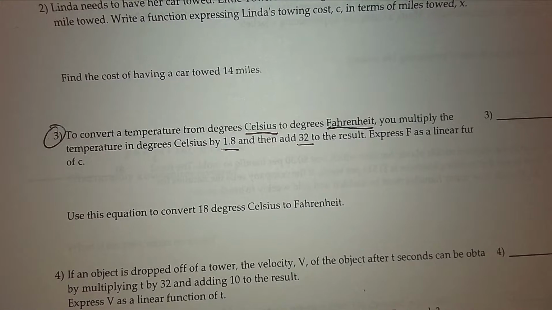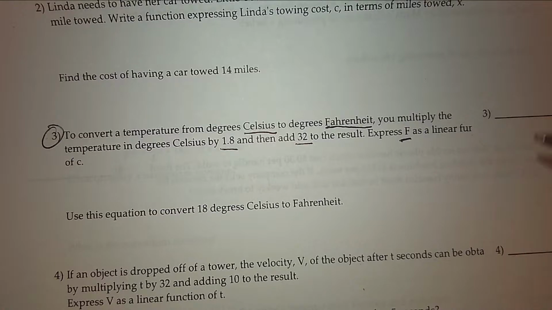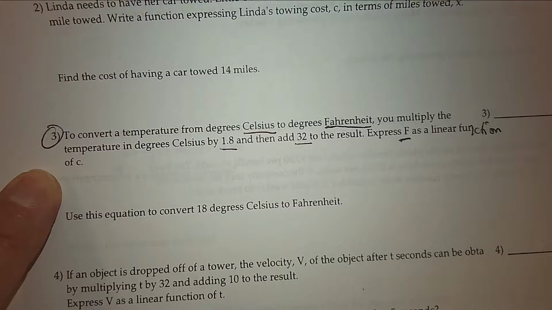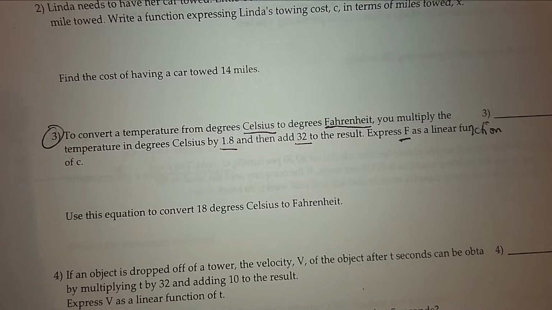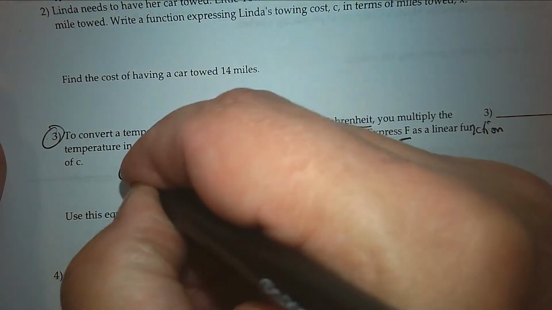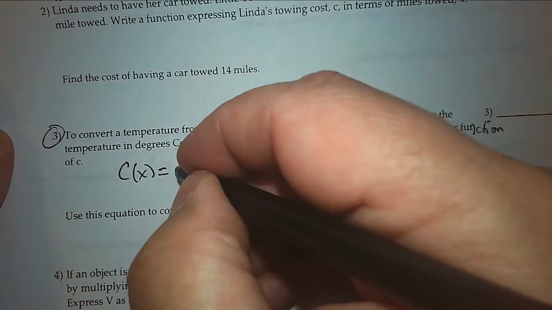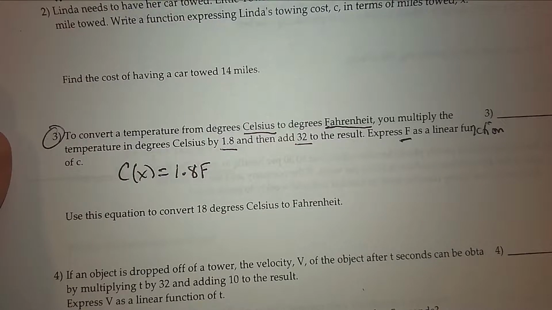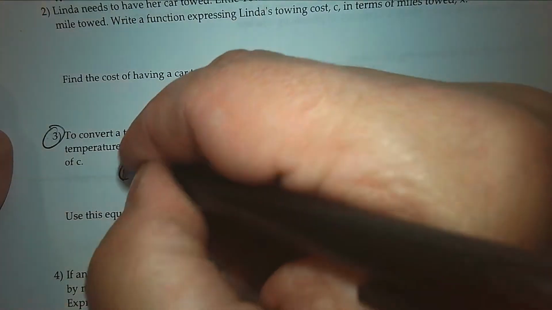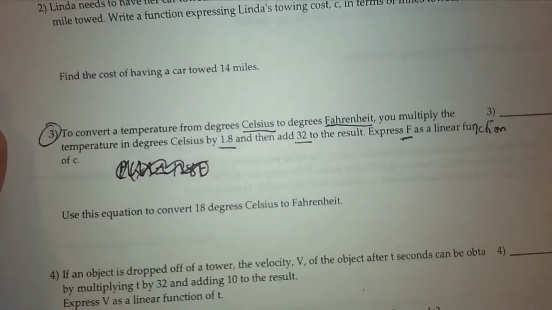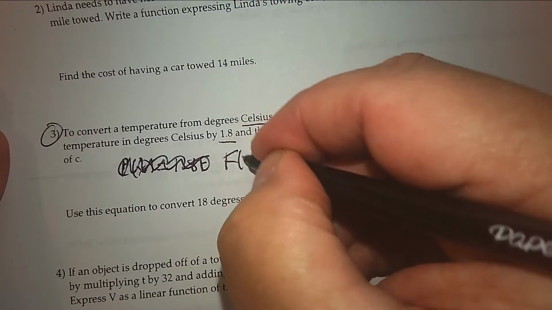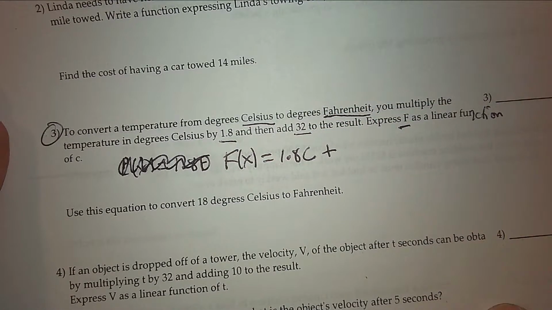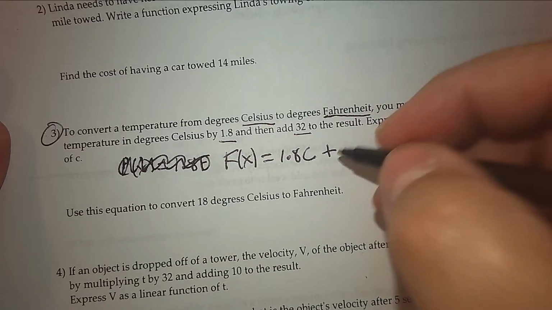It says express F as a linear function of C. So F is Fahrenheit. What would I do to the Celsius? I multiply it by 1.8, and then what do you add to it?